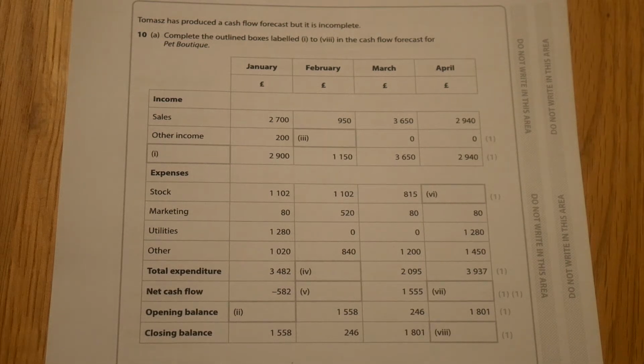Right, so now we've got an 8-mark question to complete this cash flow forecast for Pet Boutique. So let's now just get that done.